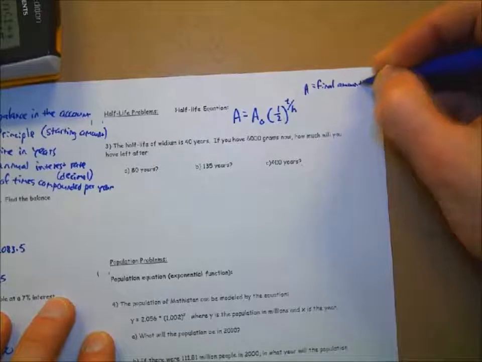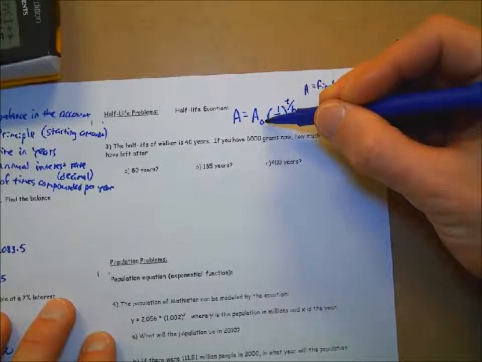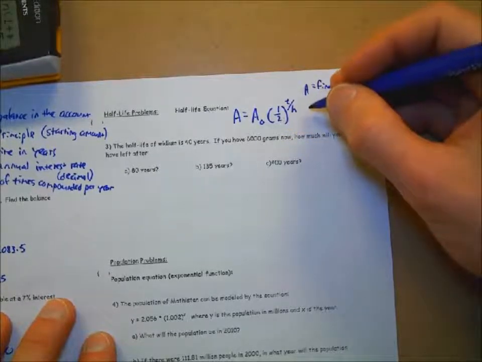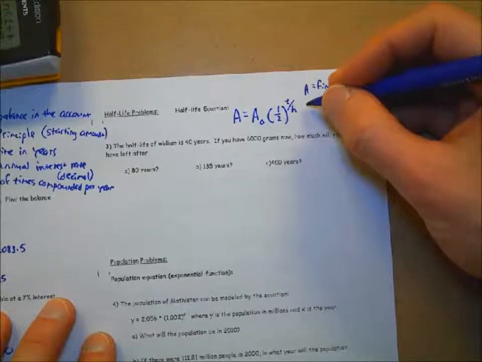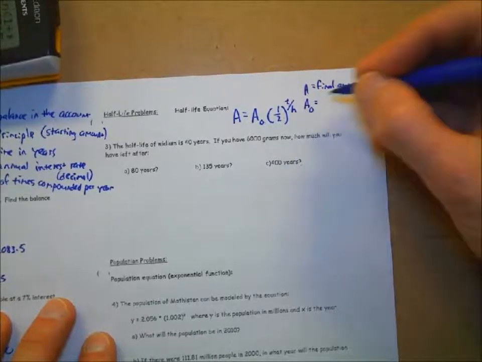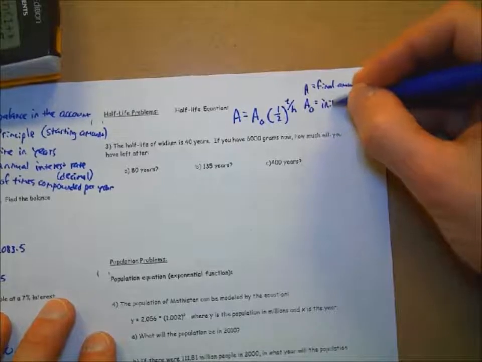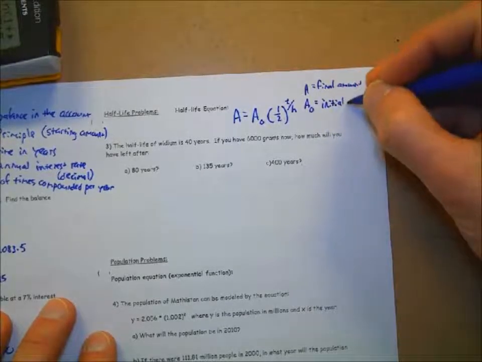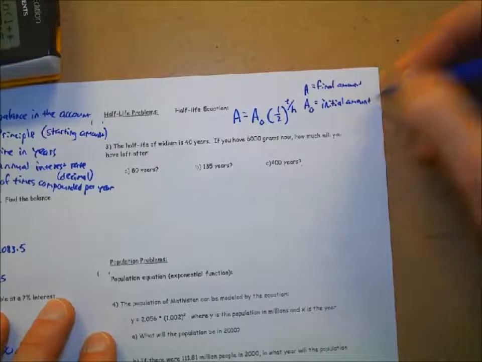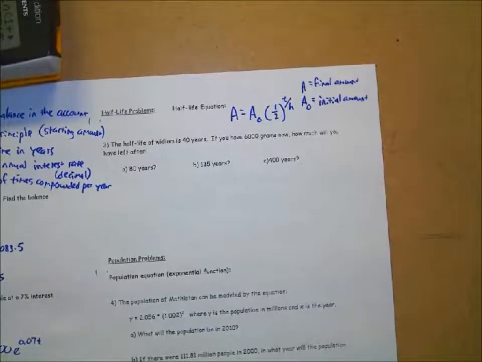This A with a little 0 is called A naught, or A sub 0, and that is the initial amount. Typically, if you have a quantity represented by a variable, one of the typical ways of describing the initial quantity is to put a little sub 0 there. So any variable sub 0 means the initial quantity, the initial amount.